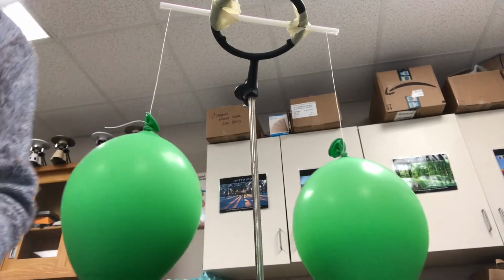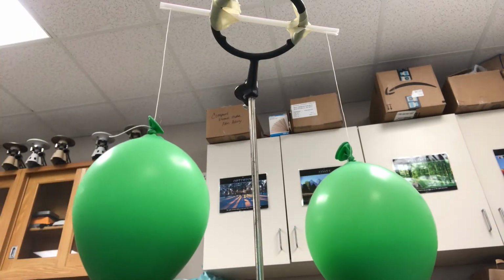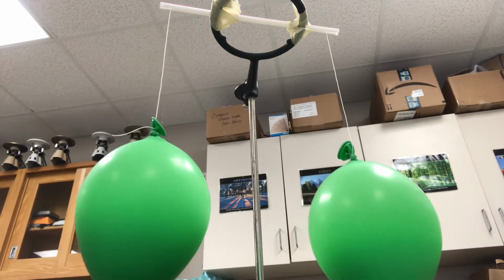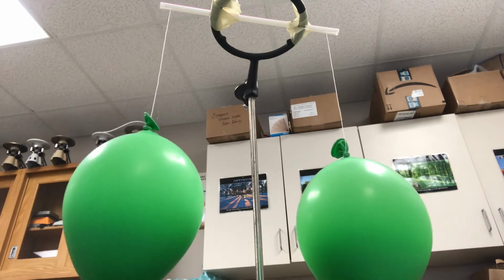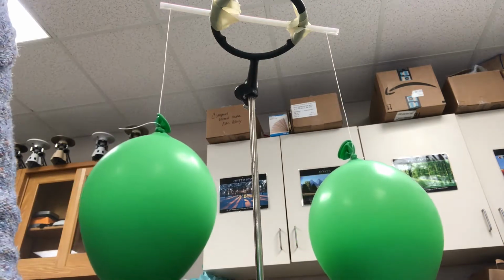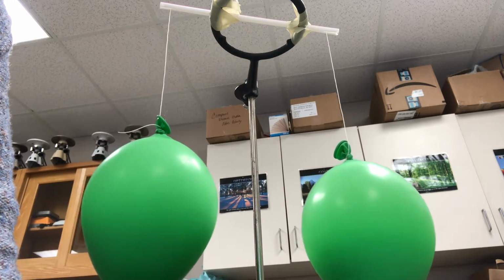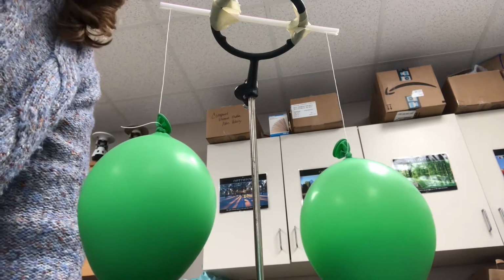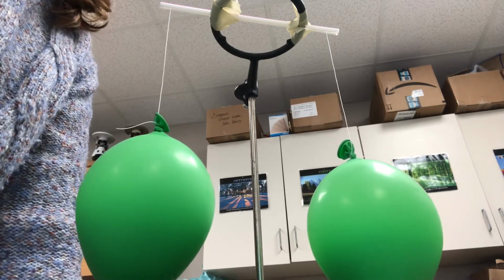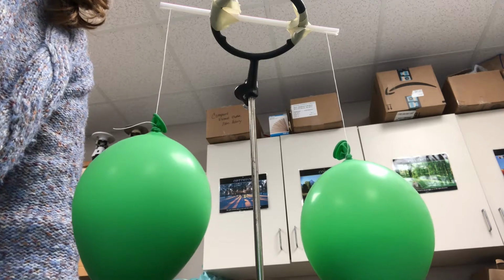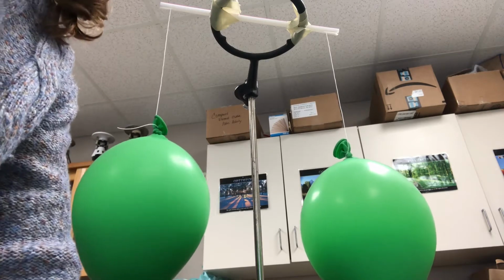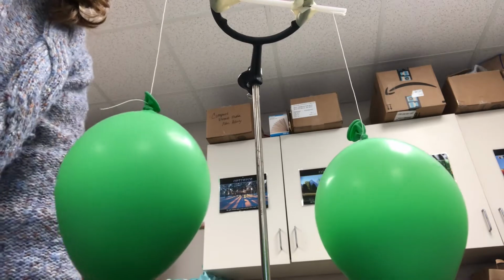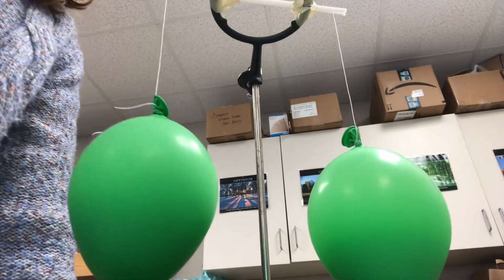Okay, so this is the static electricity lab. I'm going to walk you through this. The objective of this lab is to explore static electricity and the behavior of electrical charges. So you need to answer pre-lab questions 1, 2, and 3. Pause the video and answer your pre-lab questions 1, 2, and 3.